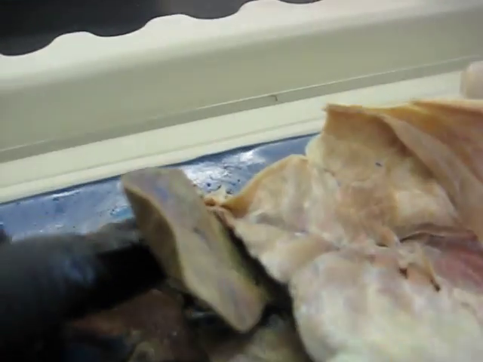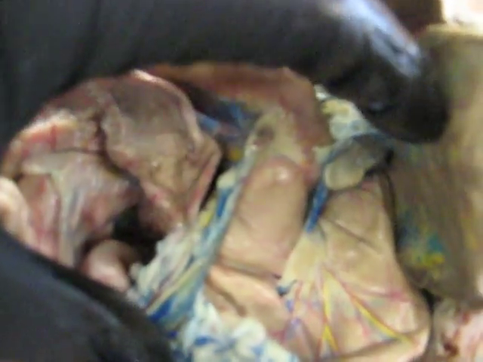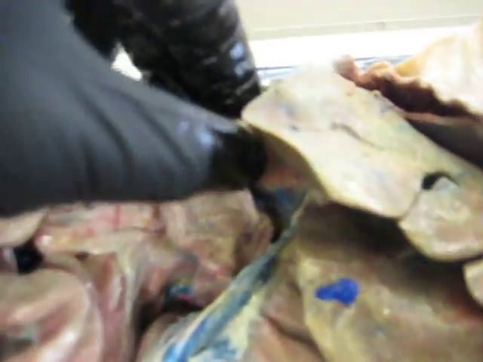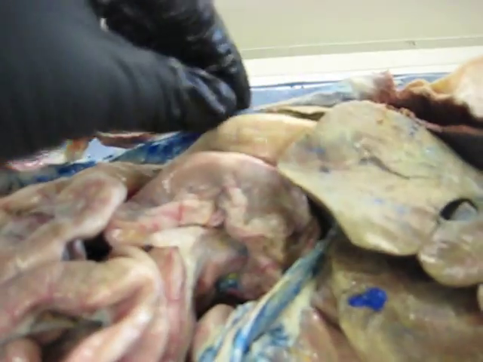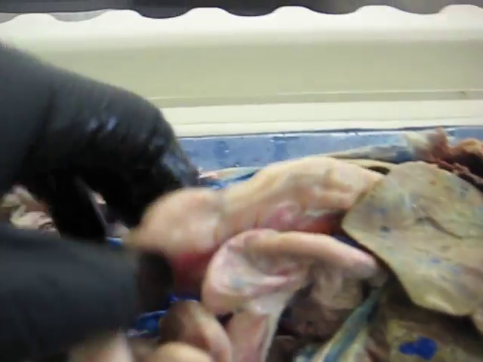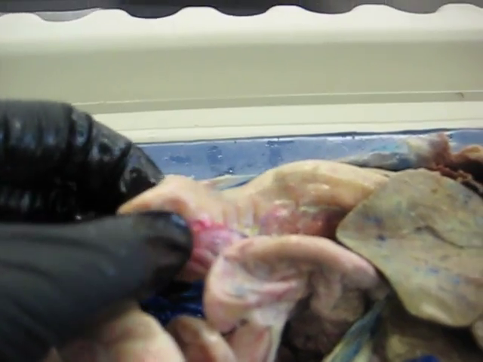Now, as I mentioned earlier, the beginning of the small intestines is defined as the duodenum, which is connected to the stomach. So we'll peel this back to reveal the stomach, and you can see right here, this is indeed your duodenum. Now, the duodenum goes in sequence to the jejunum and the ileum.